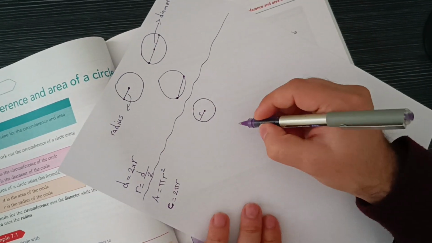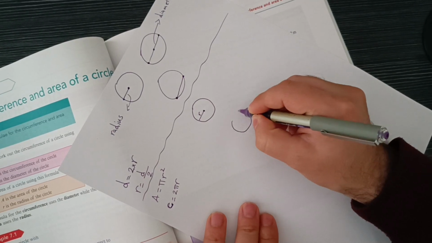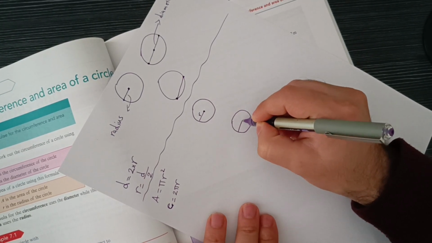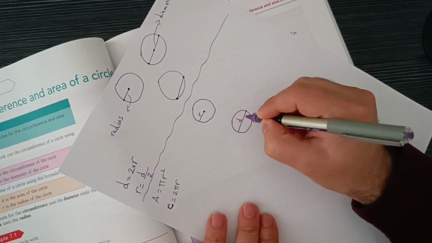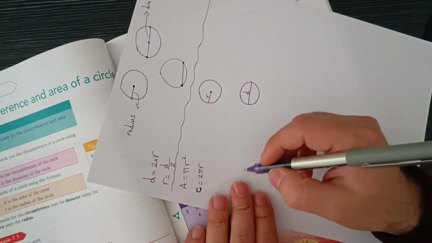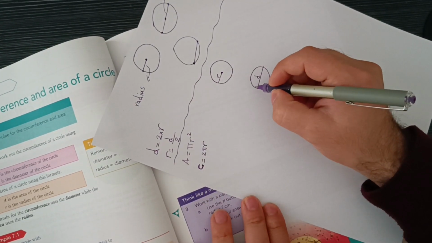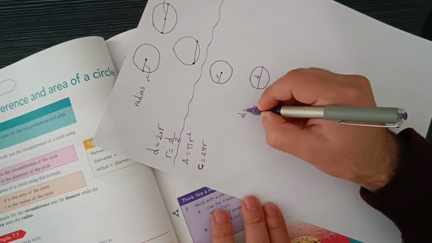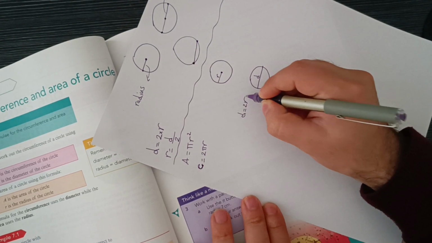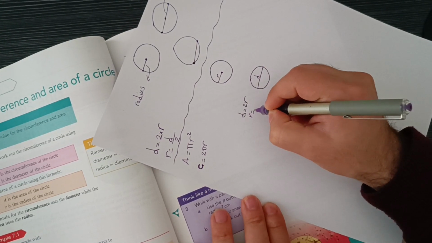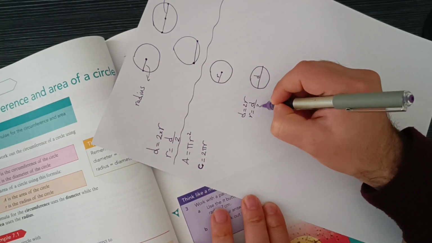What if we have a circle where the diameter is given? So imagine here is the diameter. In that case, remember that diameter is equal to 2r. So r is going to be diameter over 2.